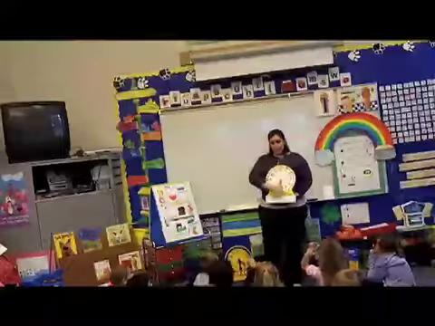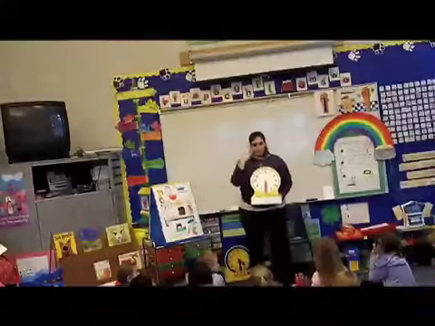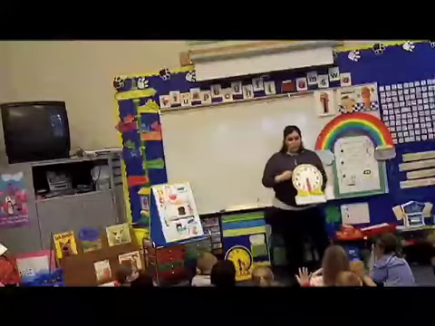I want you to think about this clock for a second. What shape is it? What does it look like? What numbers do you see?